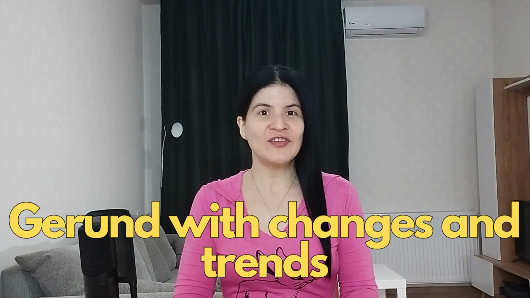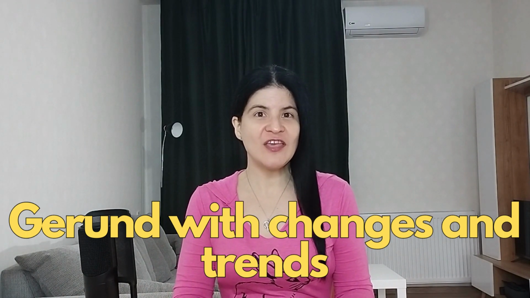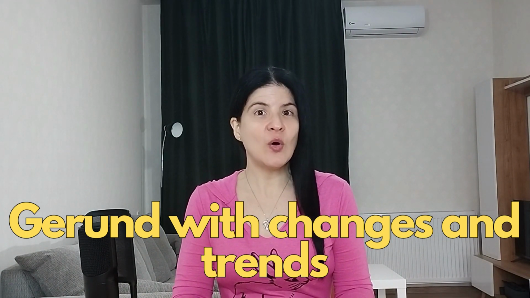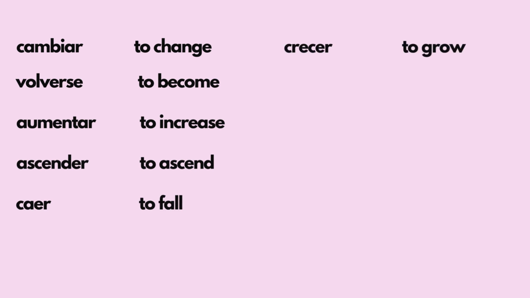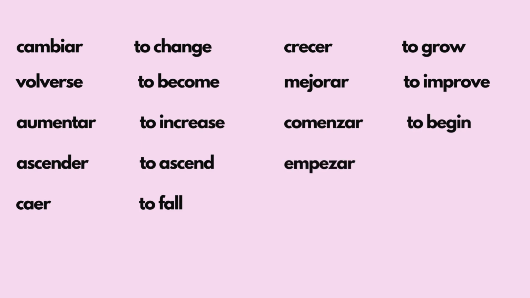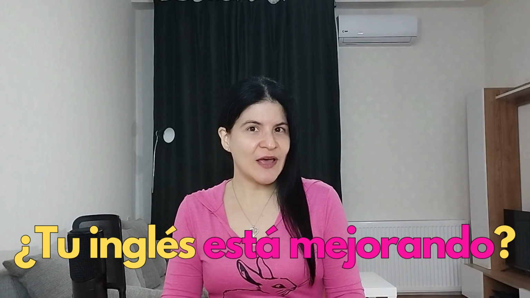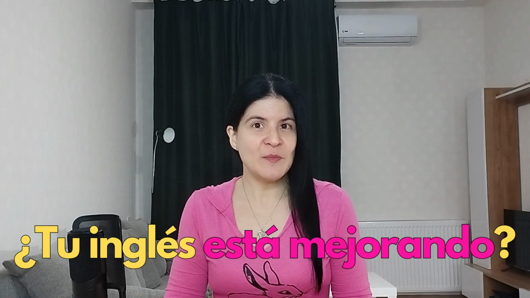We use the gerund in Spanish when we talk about changes happening around now or trends, especially with these verbs: cambiar to change, volverse to become, aumentar to increase, ascender to ascend, caer to fall, crecer to grow, mejorar to improve, comenzar to begin, empezar to start. Examples: ¿Tu inglés está mejorando? Is your English getting better?